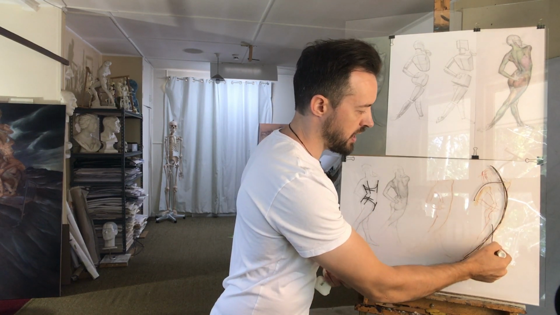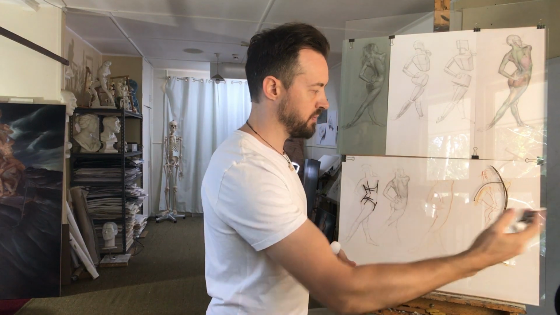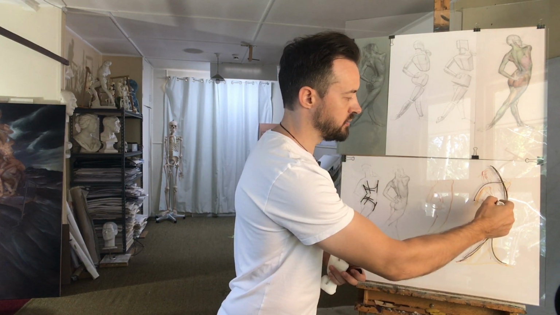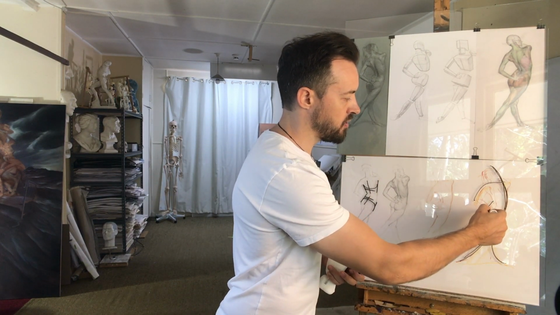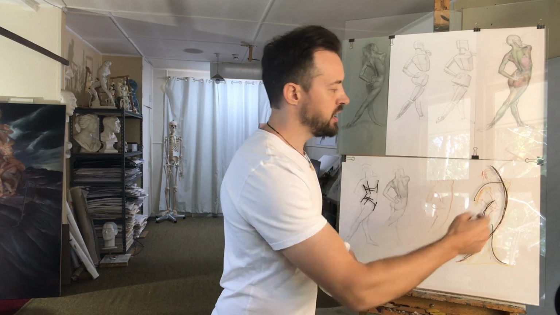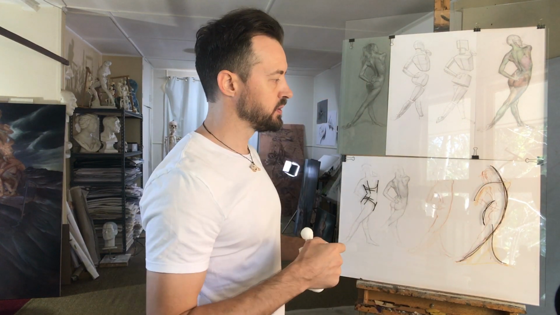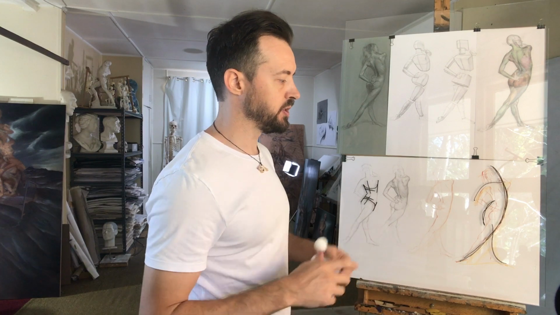Perhaps we find the S curve on the front of this leg. I'll be talking about S curves in legs. It's very, very useful. And then across the top of the buttocks and around here. So these types of curves, we can establish the general figure here.